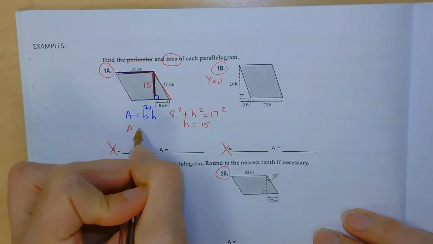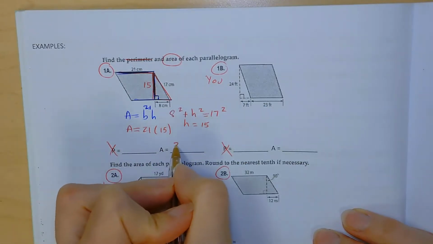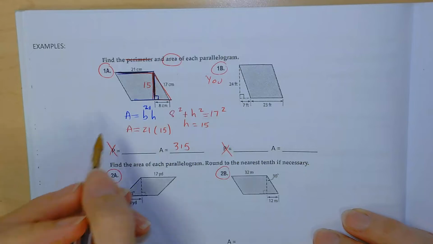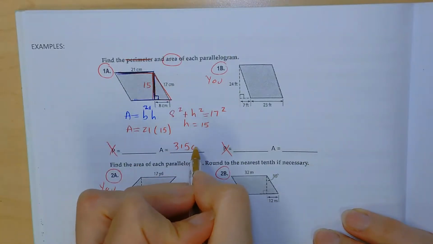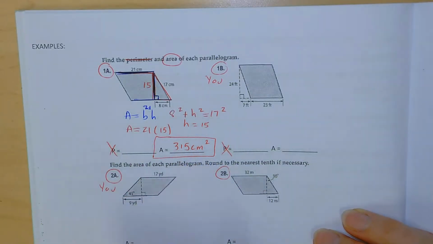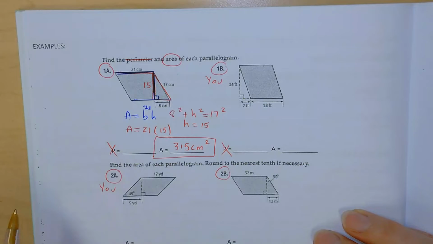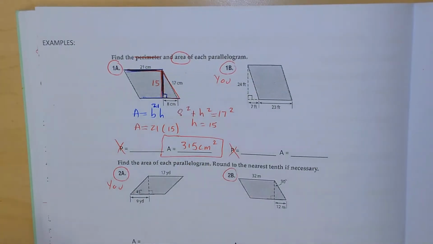So the area is going to be 21 times 15, and I'm going to get 315. And because I'm in area now, and I'm doing centimeters times centimeters, it's going to be centimeters squared. So keep in mind your units for area will just be a squared unit. If we were doing perimeter, it would just be centimeters. Okay, you'll go back and try 1B.